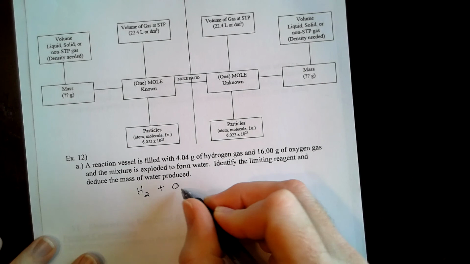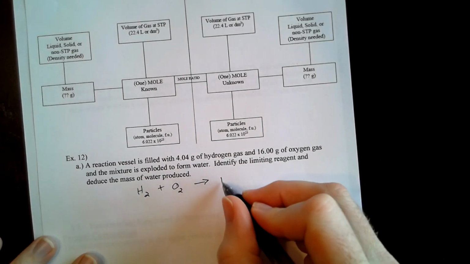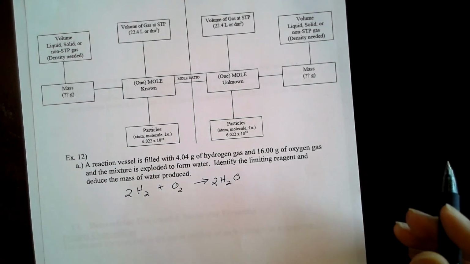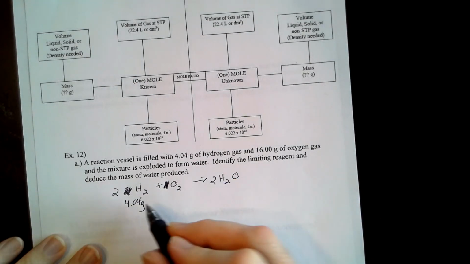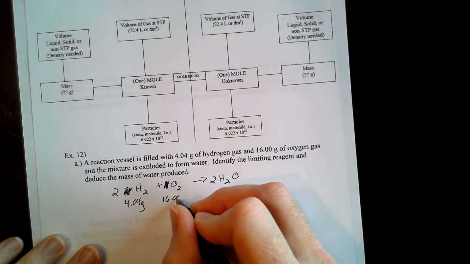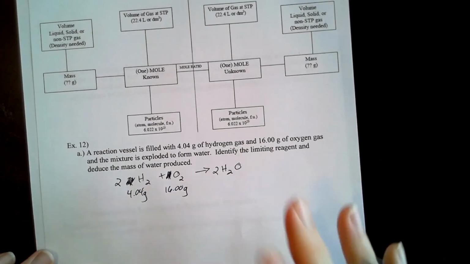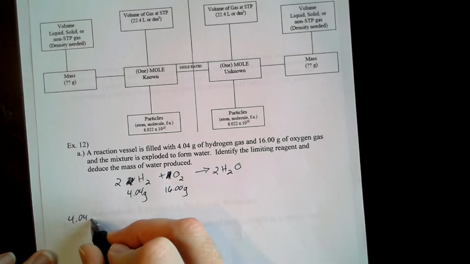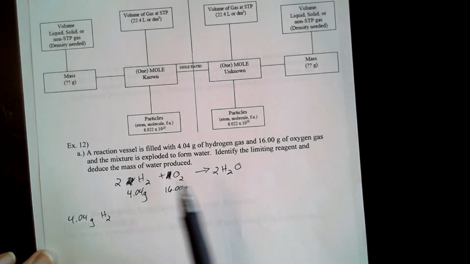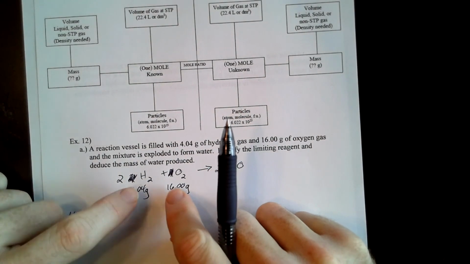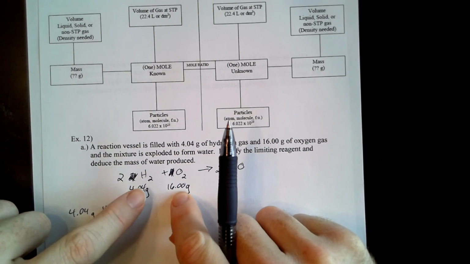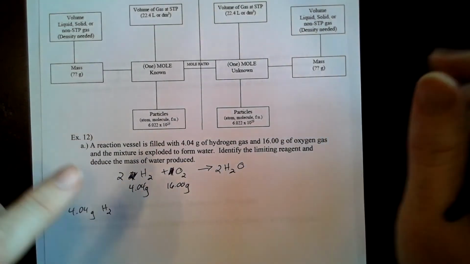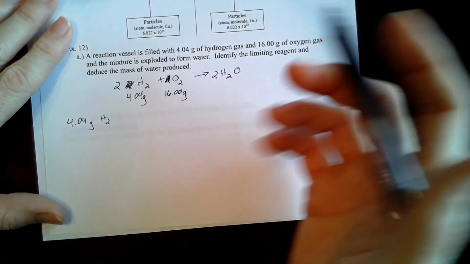Well, let's start with our chemical reaction. We had hydrogen gas with oxygen, and it exploded to form water. One of my favorites. All right, and then we had 4.04 grams of hydrogen, and then we had 16 grams of oxygen. Now, this is a limiting reactant problem. I can tell because I have quantities of 2 different reactants. So we know we'll have to compute the limiting reactant first.